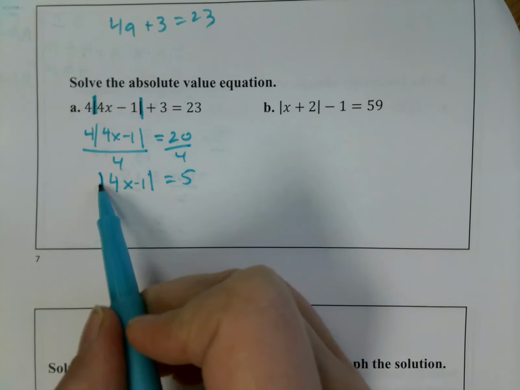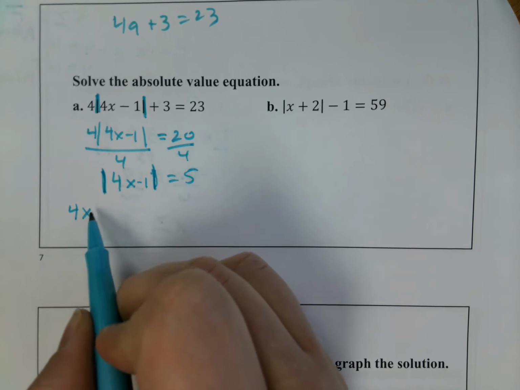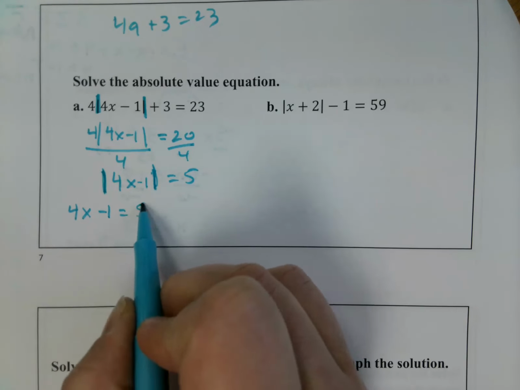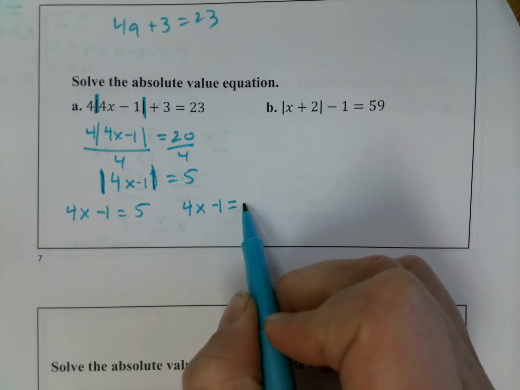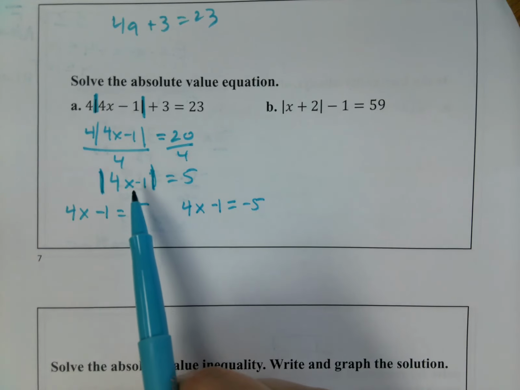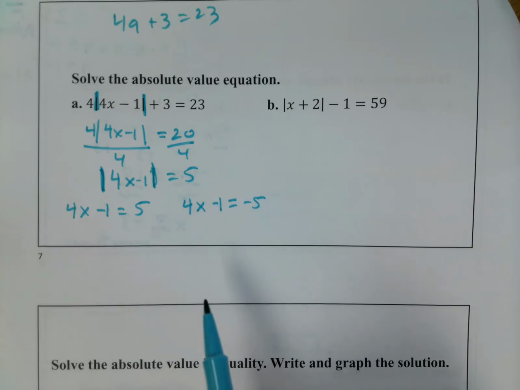Now, since your absolute value is completely by itself, you're going to have two answers. You can have this number equal a positive 5, or this number right here could equal negative 5. Because remember, if that number right there is a negative 5, the absolute value still makes it positive. So I have two different answers.